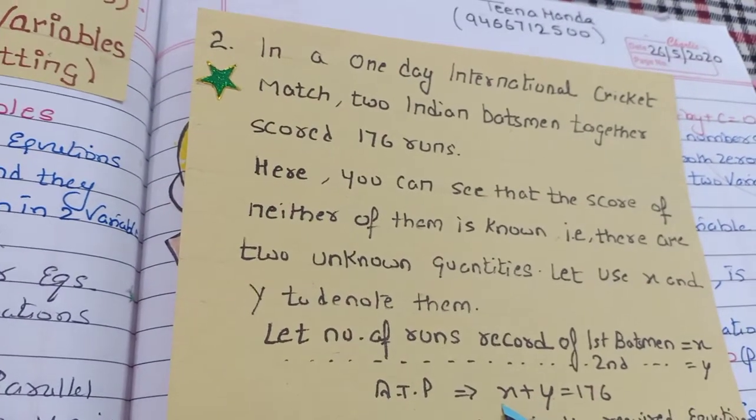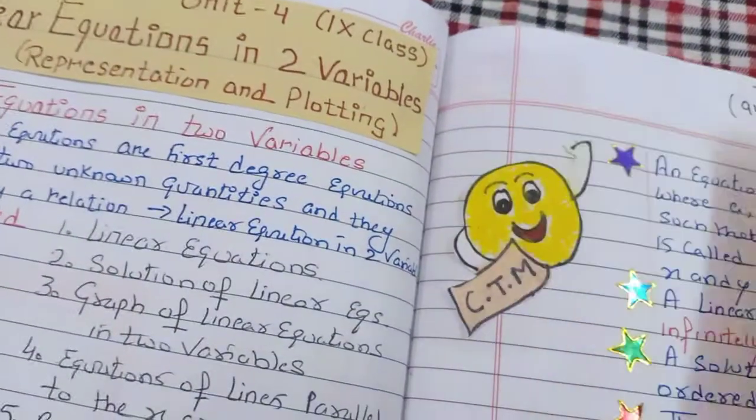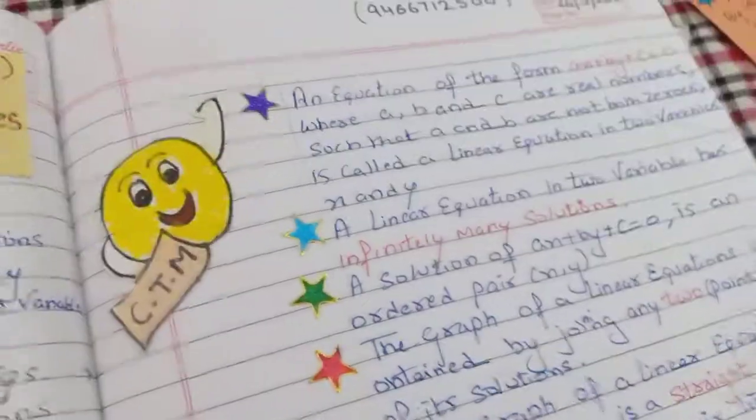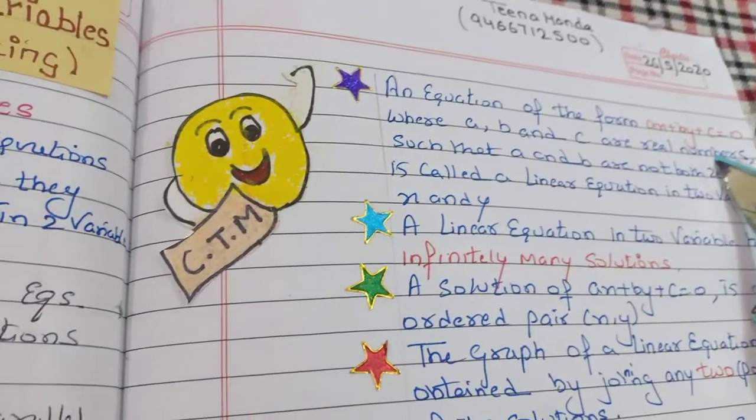Here I am using two variables to represent my equation. It is a linear equation, because the degree of the equation is 1. This is the basic form, or the general form, of a linear equation in the form ax plus by plus c is equal to 0.